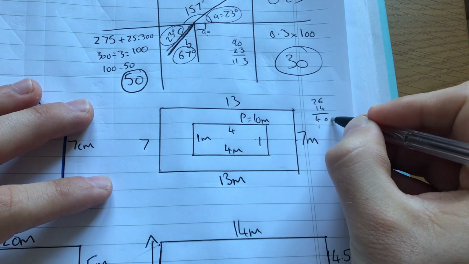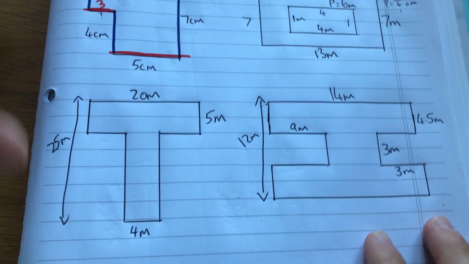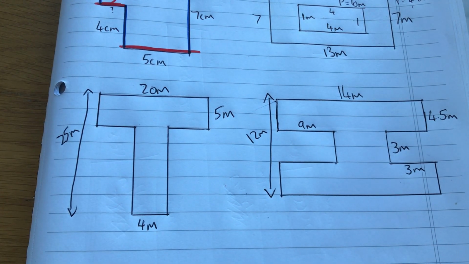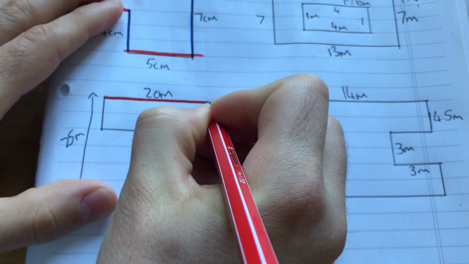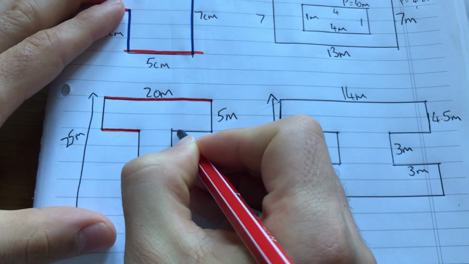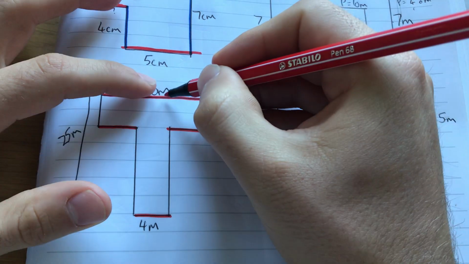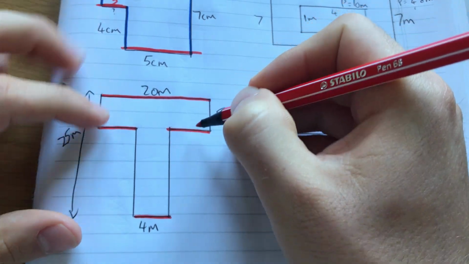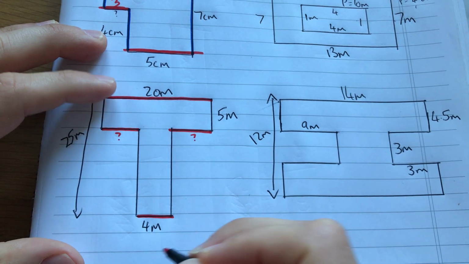It's 40 metres. Okay, so the perimeter outside is 40 metres. Okay, right, the 2 tasty ones. Let's go. Let's carry on with horizontal first. So let's colour my horizontal one in. Got one there, and I've got one here as well. So I've got my full line of 20. I've got 2 mysterious ones, and I've got a 4 at the bottom.